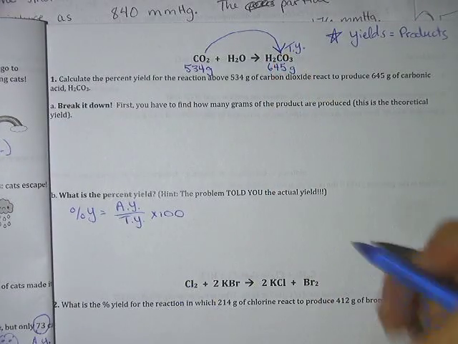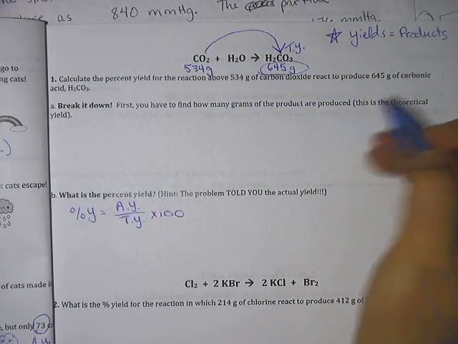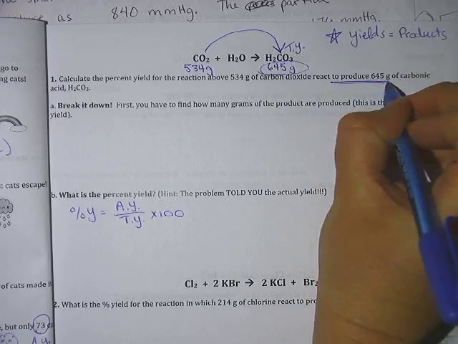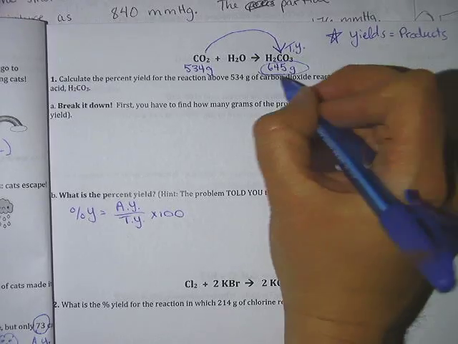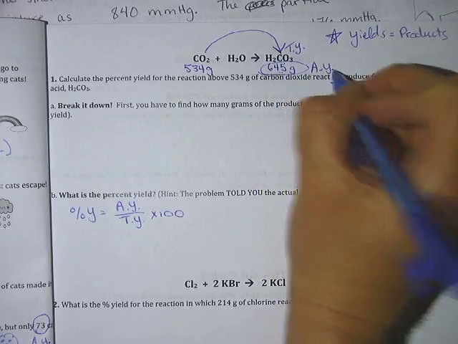And this number that was already a product that they gave me, if we read, it says that the reaction proceeded and produced 645 grams. That's how much was actually made. That is my actual yield.